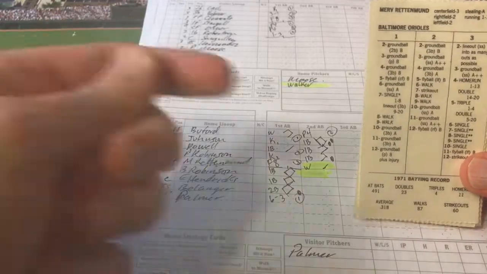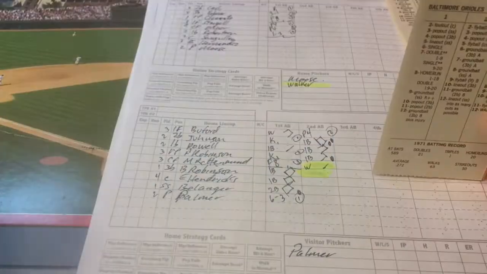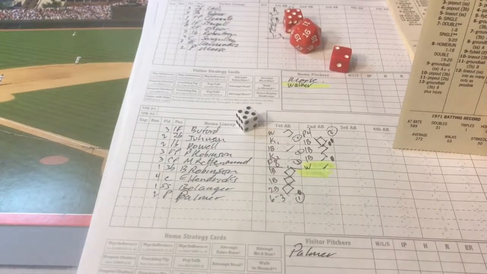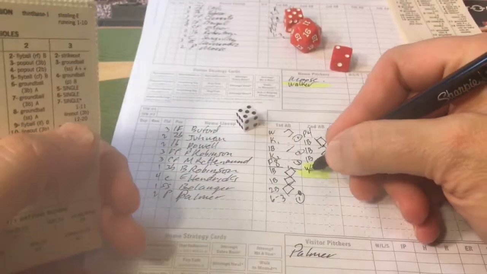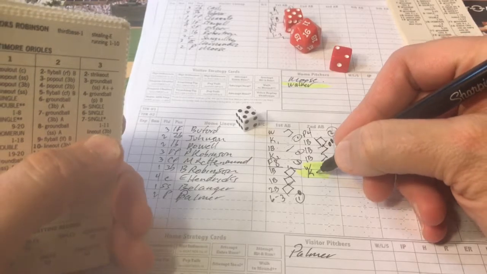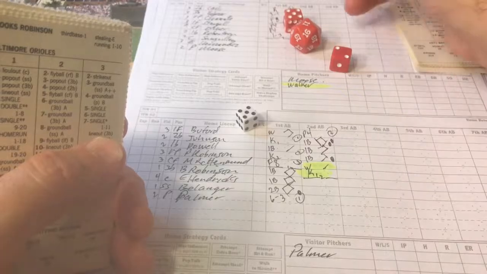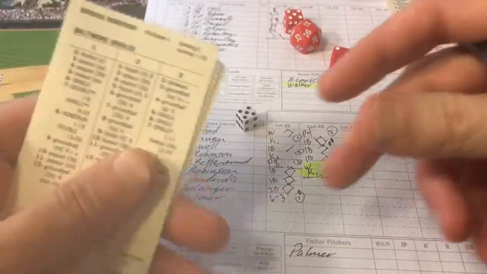Bases loaded, 2 out, and it's going to be Brooks Robinson. A pitch from Walker. It's a 5-7. A 5-7 is strike 3. Goes down swinging for the 3rd out in the bottom of the 2nd. But the Orioles pick up 4 big runs. We go to the top of the 3rd.